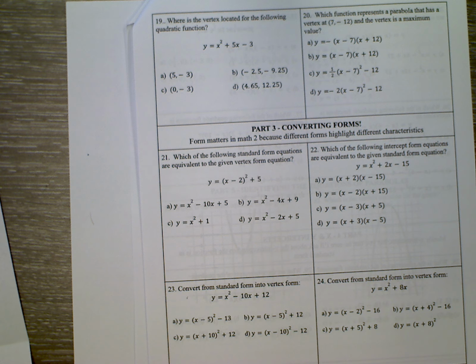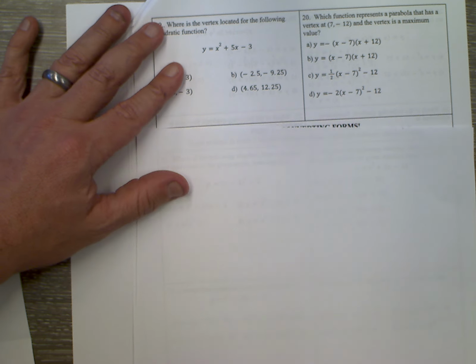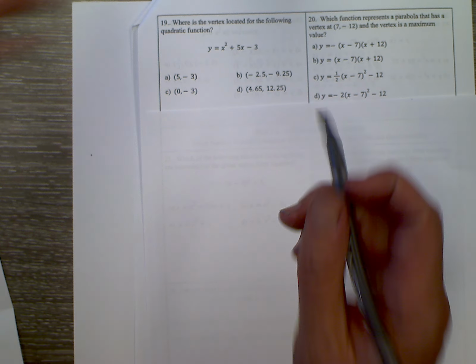Hey, there we go. We're rolling. Feeling good. I know I have some of these where there's no right answer. I kind of made a mistake. I printed an earlier version, so we may run into some mistakes here.